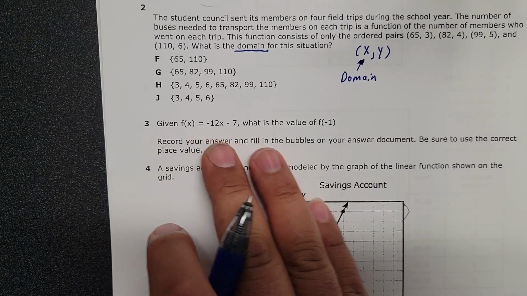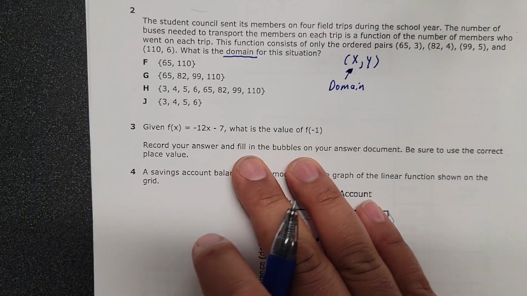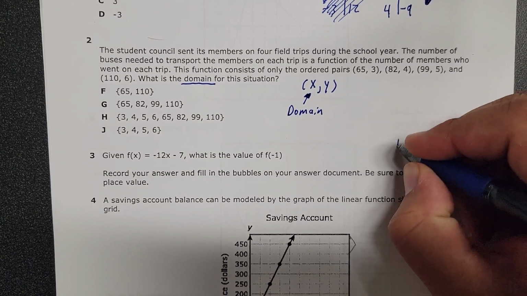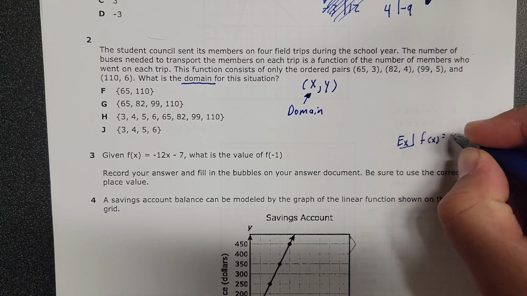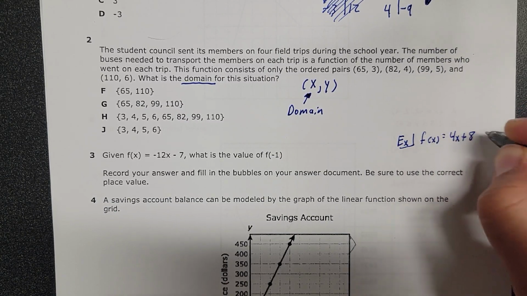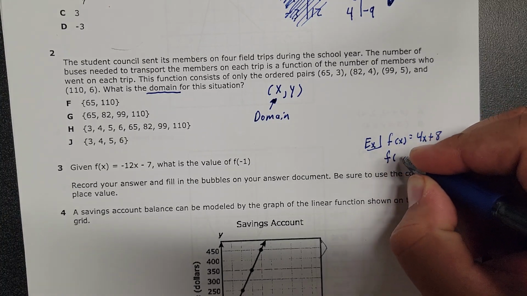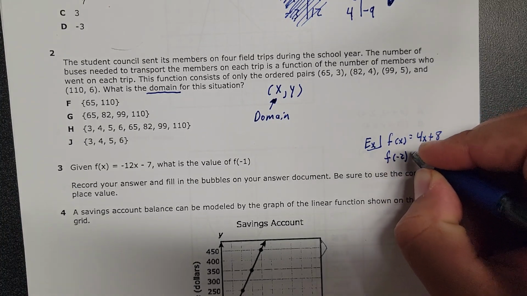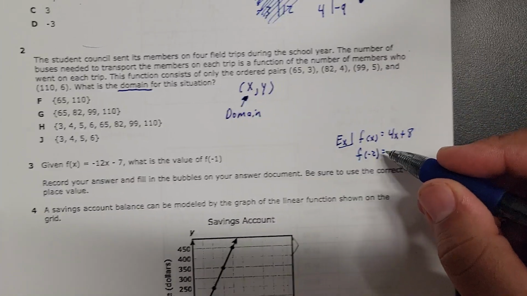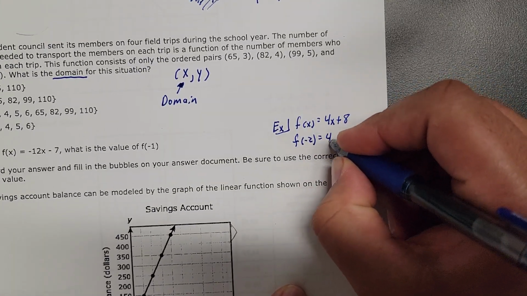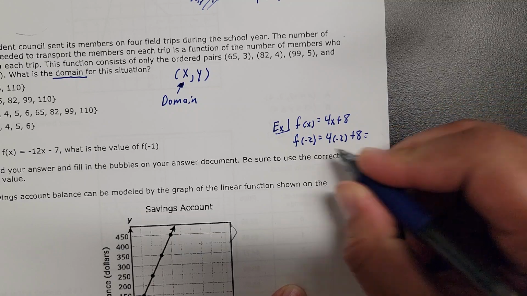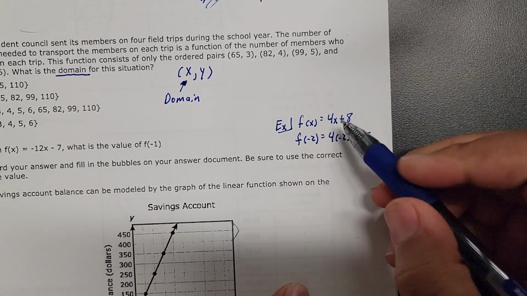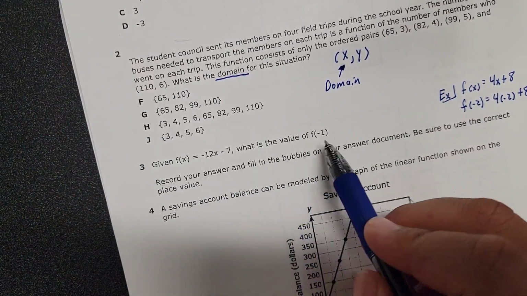We have a given function. So remember, this is the input and output. So let's say, for example, and I'll just do this on the side. Let's say, for example, they give us f of x equals 4x plus 8, and they want to find f of negative 2. All you have to do for these type of problems is replace the x, so it'll be 4 parentheses negative 2 plus 8, and then you'll get your answer. Okay, so all I'm doing is replacing the x with my parentheses number. Same thing here, replacing your x with your parentheses number.